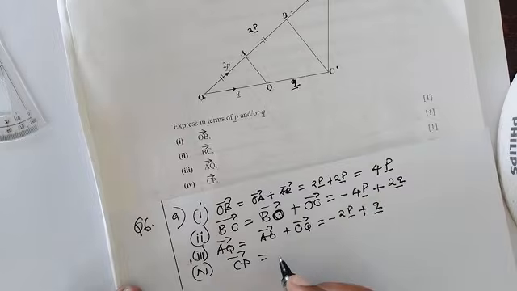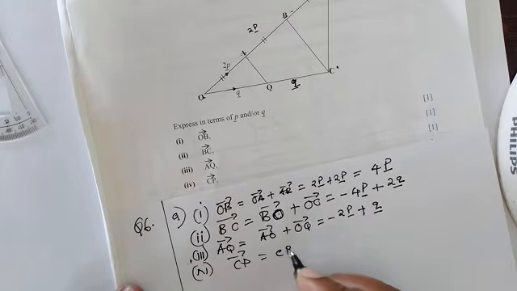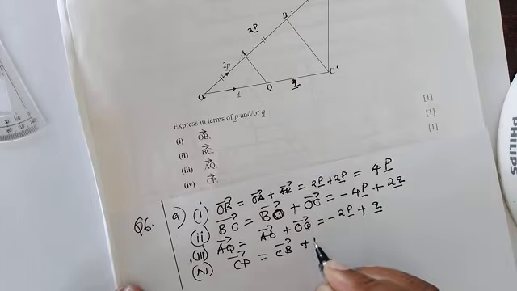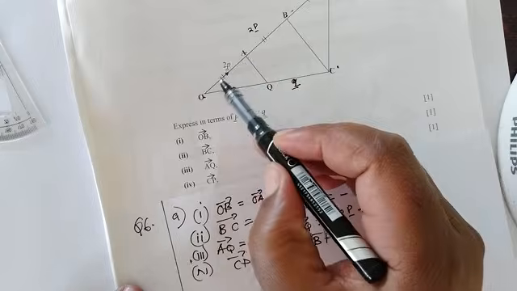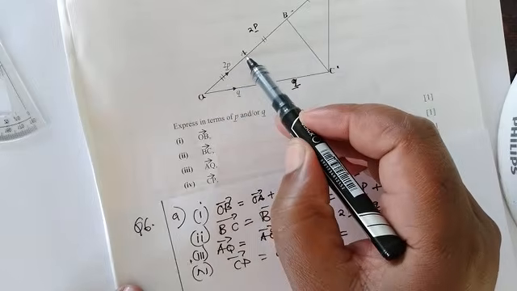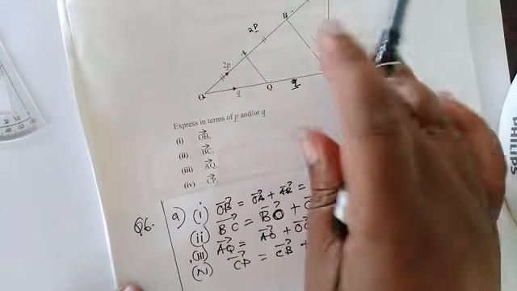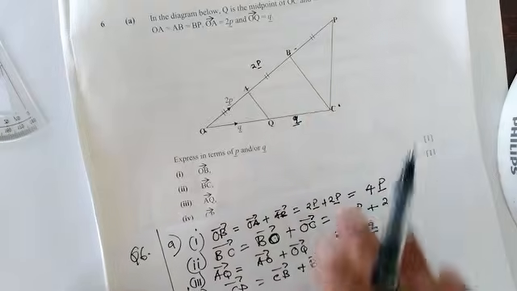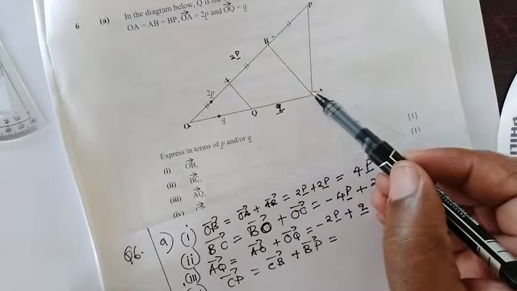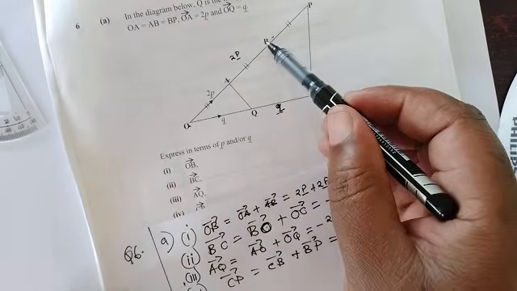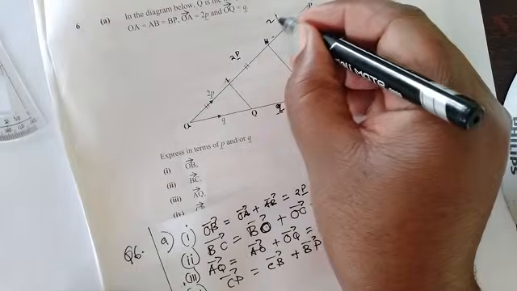So now we are going to say CP is C to B plus B to P. All right. We know that this vector, this one and that one, the last one here, are the same. So we want to move from C to B, B to P, meaning that this is 2P.